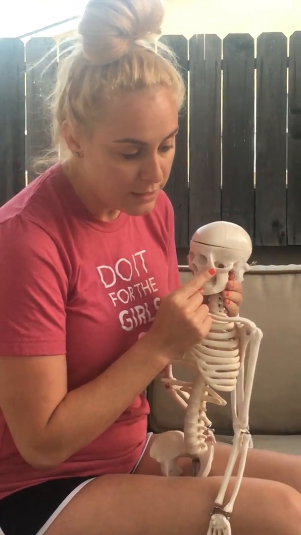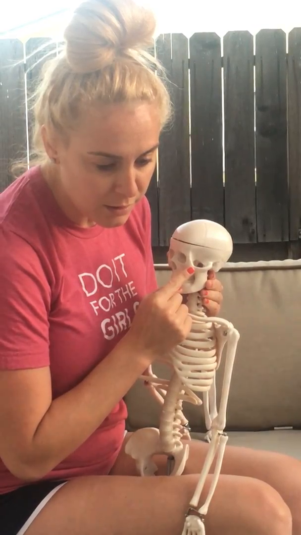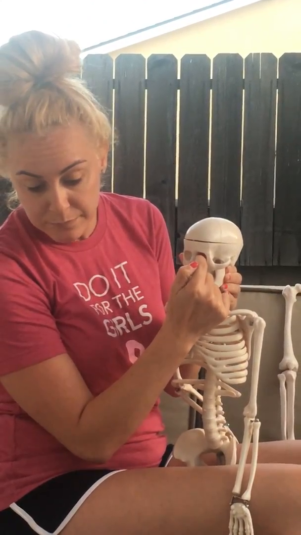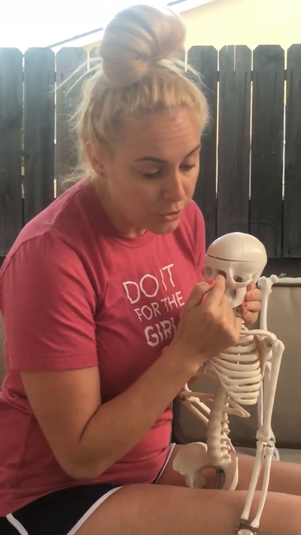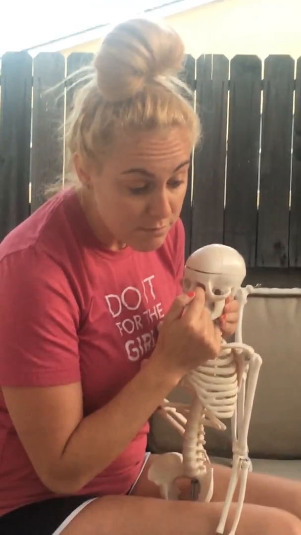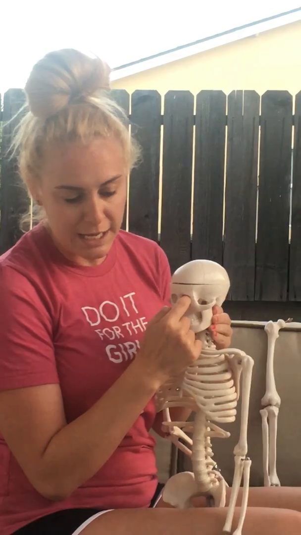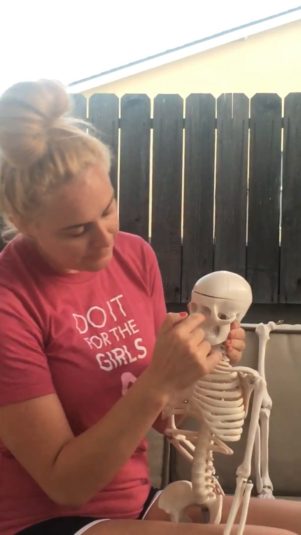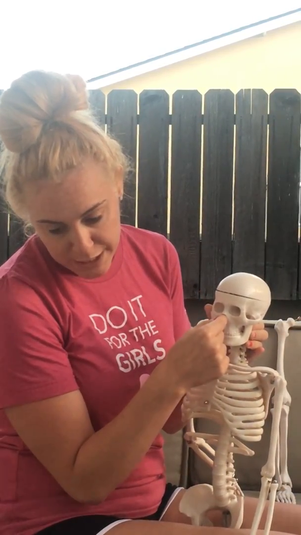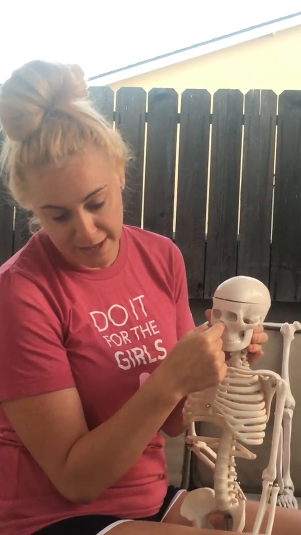Then you have ethmoid, which is on the inner of the eye here. And then you have vomer, which is on the inner part of the nasal inside, if you go inside. Two bones form the bony nasal septum, which is the vomer and the ethmoid.